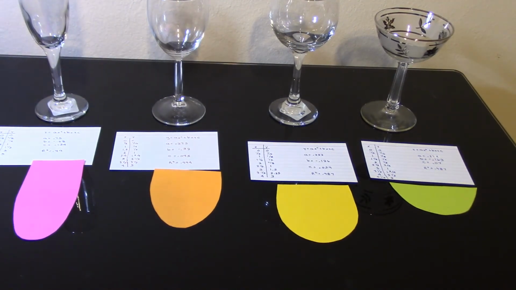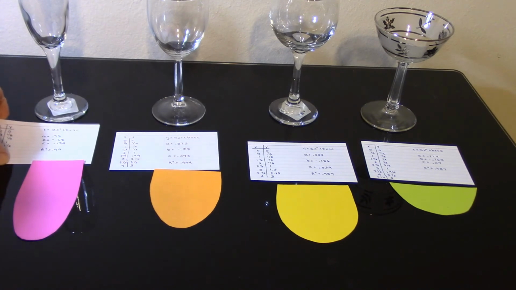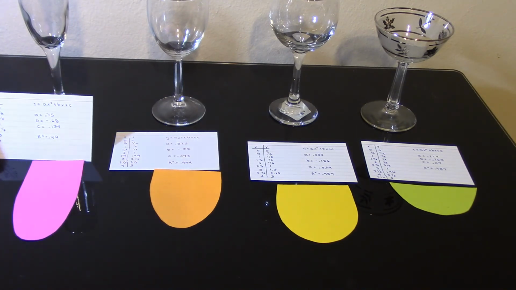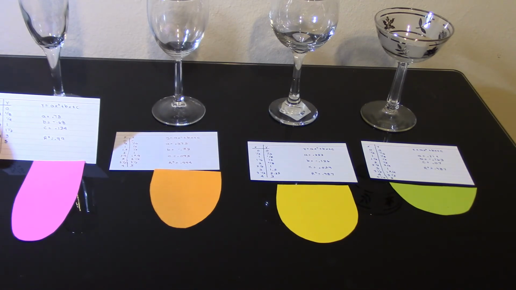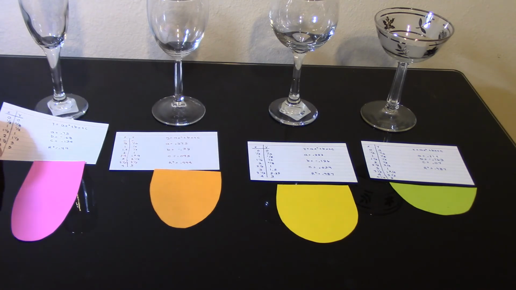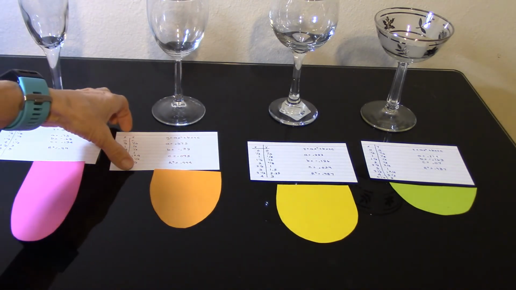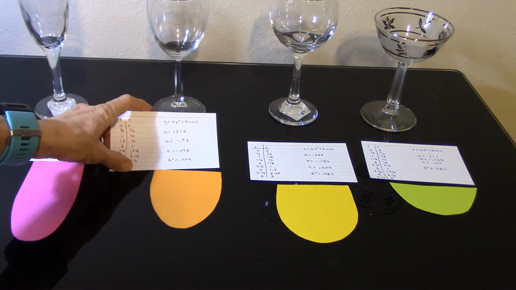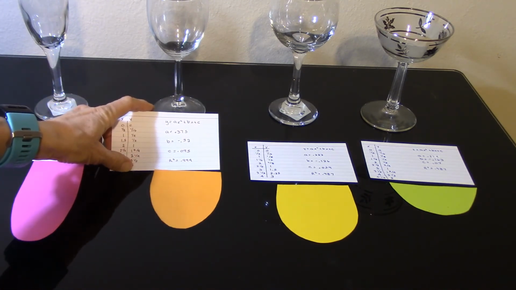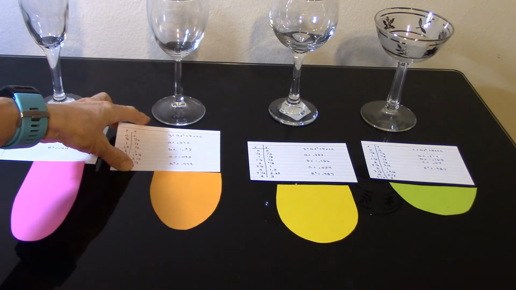And what we see for the first one is that the coefficient in front of the x squared term is 0.75. And our r squared is 0.99. For the second one, our coefficient for the x squared term is 0.375.